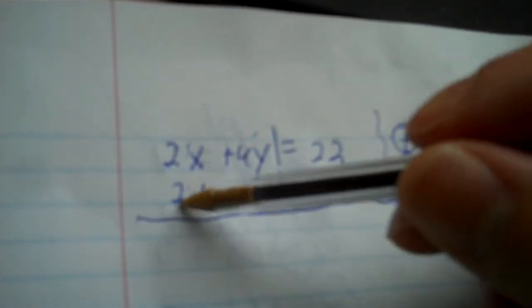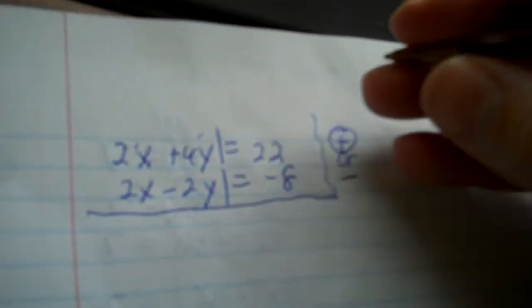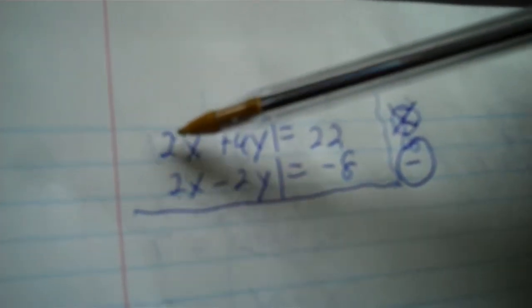So let's try to plus. If I take 2 plus 2, that's 4. So I can't do that. Take the y's. Take your 4 plus negative 2. That's not 0 either, so plus doesn't work. Now try minus. Well, I think that's going to work, because what's basic elementary math, what's 2 minus 2? This 2 minus this 2, that's 0. So you can cross it out.